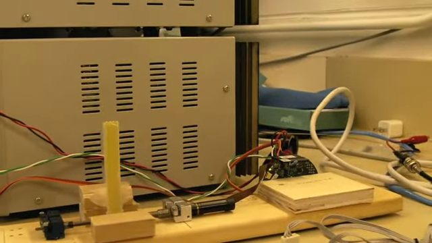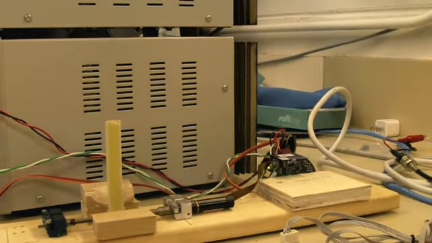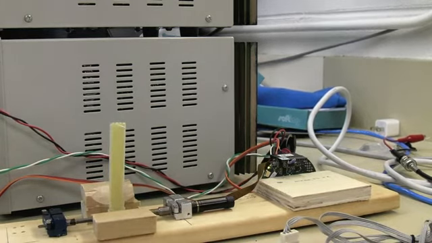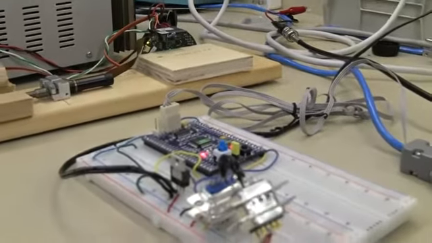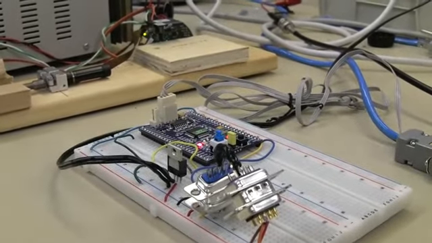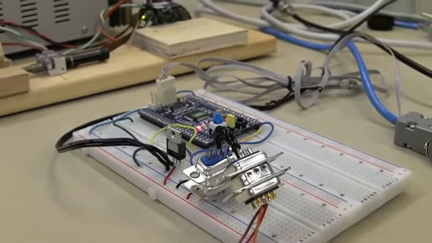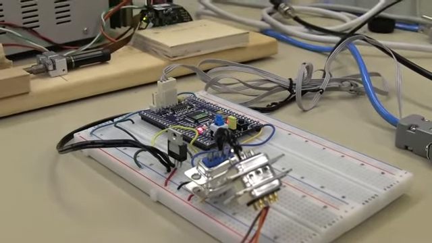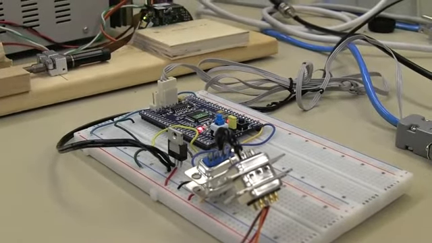And you can see it is oscillating back and forth. I'll do that again. And this is code that's actually running on the microcontroller, which you can see here. It's an STM32 microcontroller with a CAN adapter and transceiver attached to it.